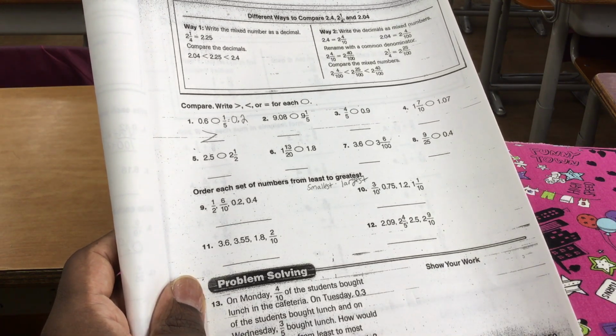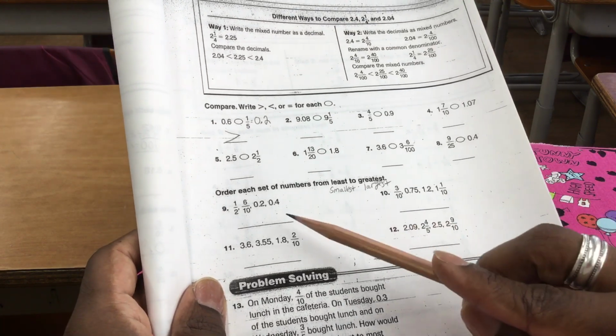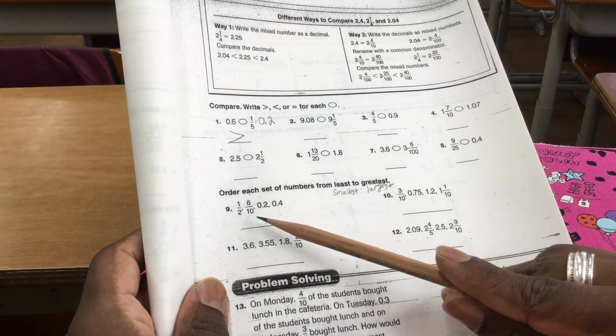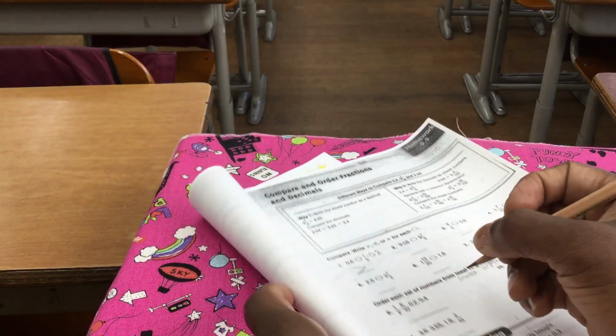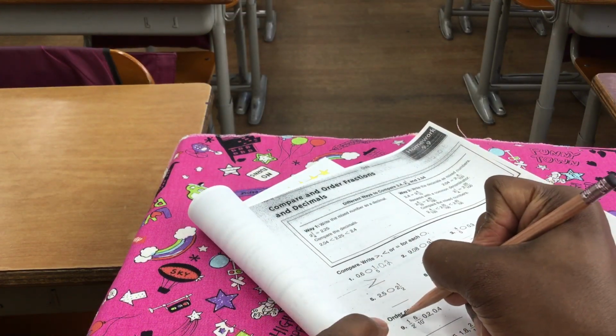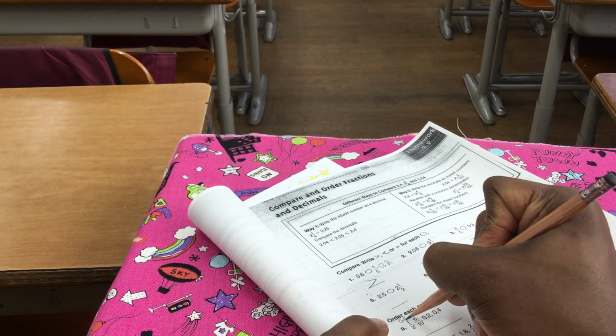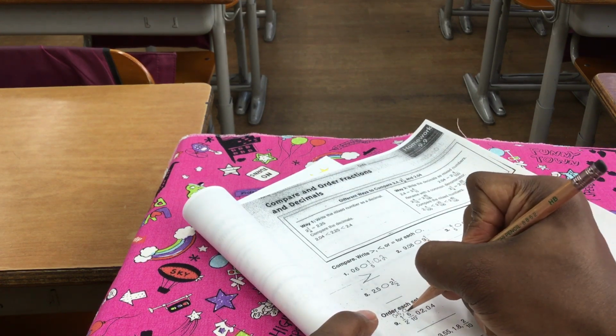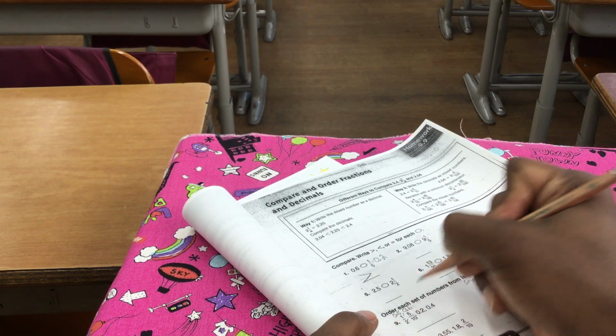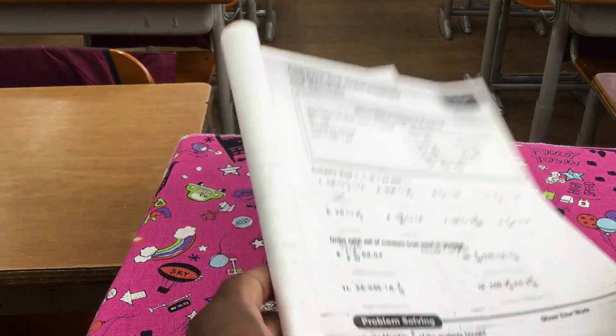You can change either when you want. I'm going to change the fractions into decimals. So 1/2 is going to be 0.5, and 6/10 is going to be 0.6.